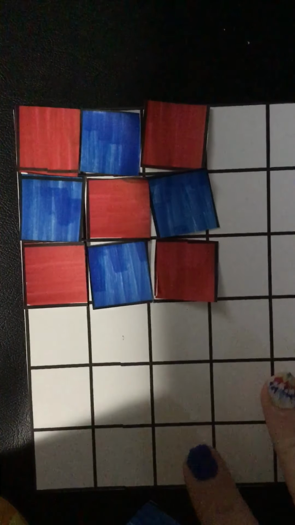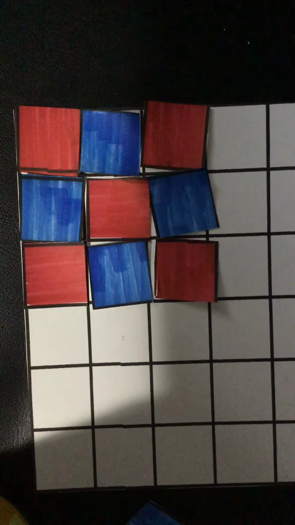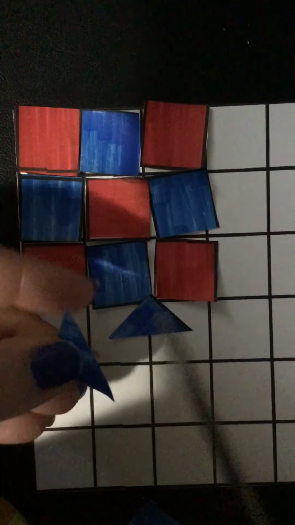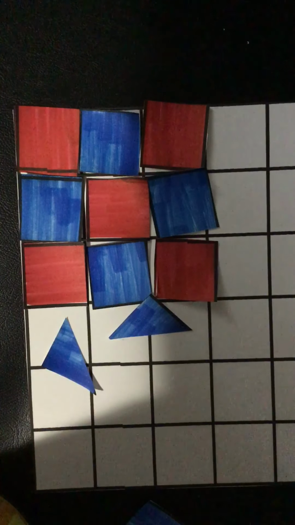So then for the next one, I am going to cut a few of my tiles and make a triangle out of them. I have to watch what I'm doing. So then I created triangles.